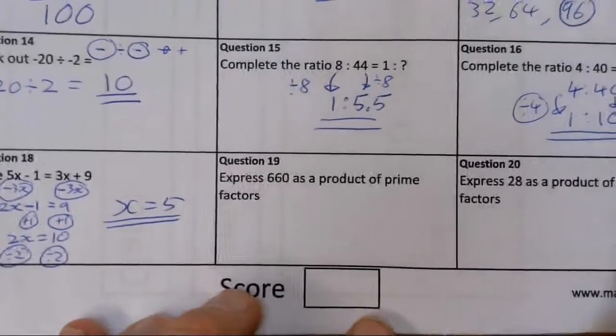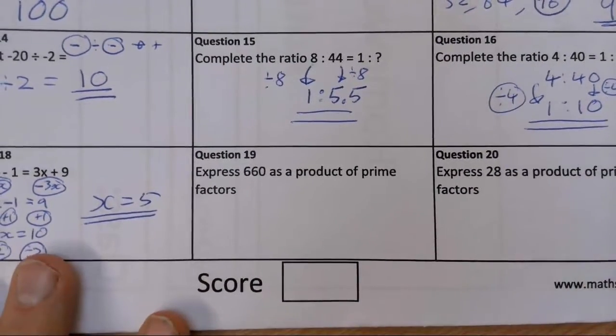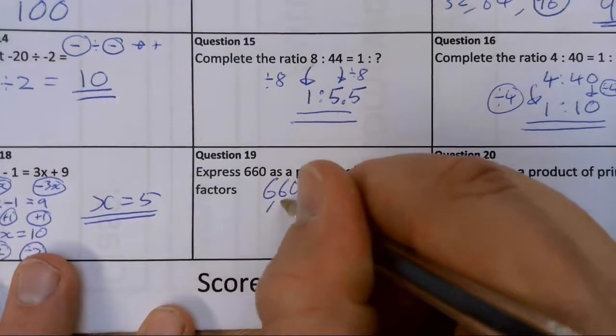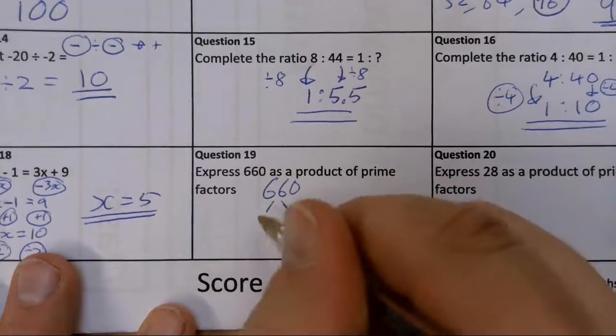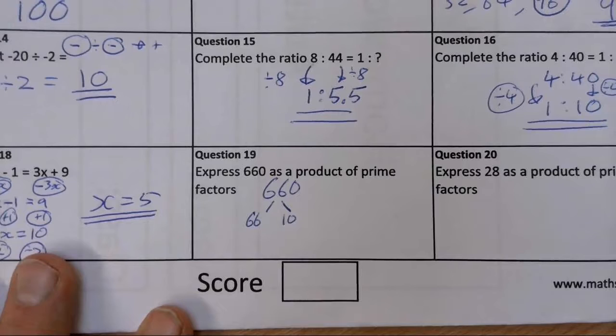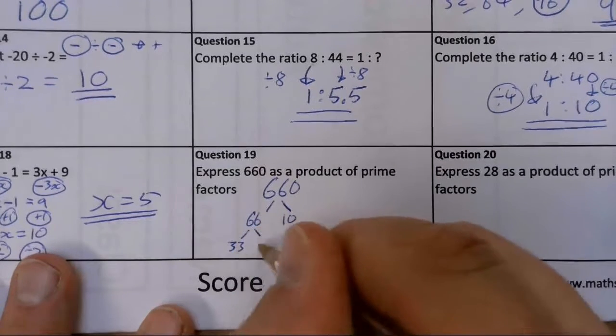Express 660 as a product of prime factors. Guys, this is a factor tree, which you may have done in previous years. But what you have to do is take 660 and split it out. I think we did this earlier, actually. So we've got 66 times 10 as one way to split it out. I can keep going with that then. I've got 33 times 2.